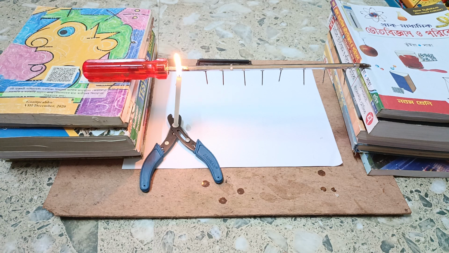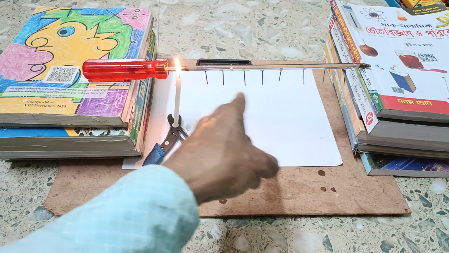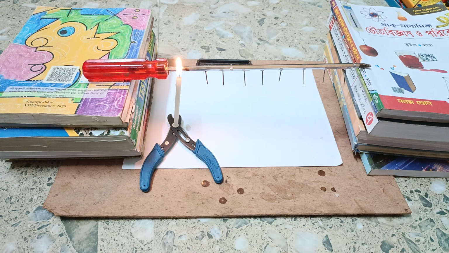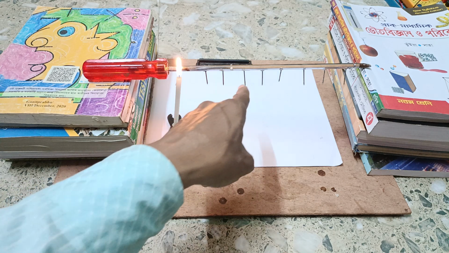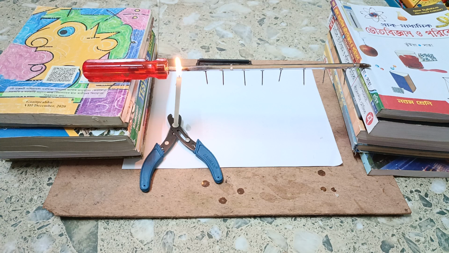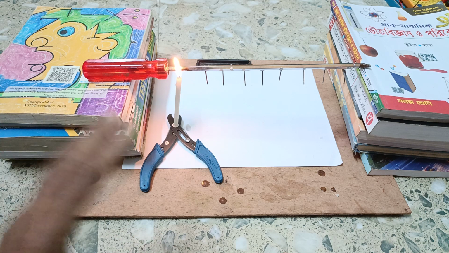Now see here that we are heating this rod with flame, and observe what happens in this experiment. You see there are pins attached to this rod at a certain distance. This is pin number 1, 2, 3, 4, 5, 6, 7 and 8. There are 8 pins attached to this rod, and we are heating this rod at one end and we will see what happens to this experiment.